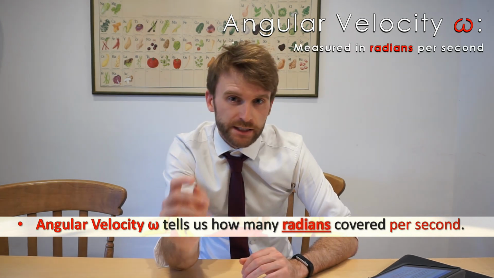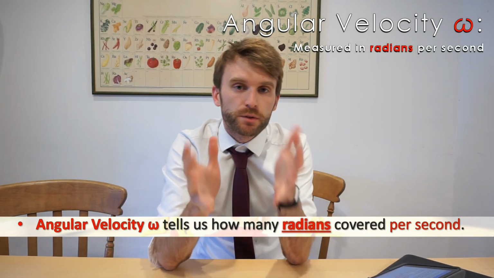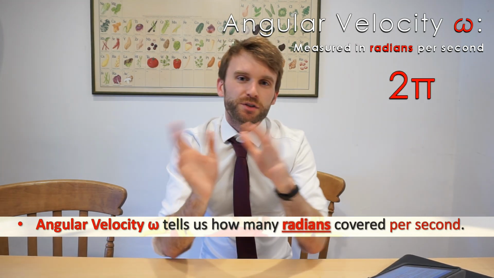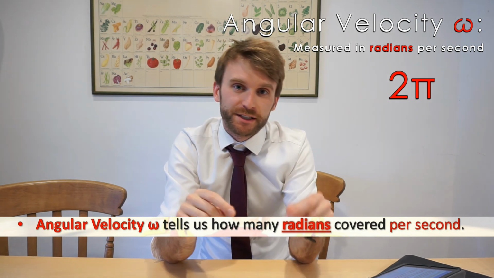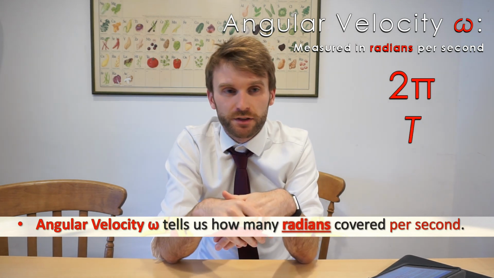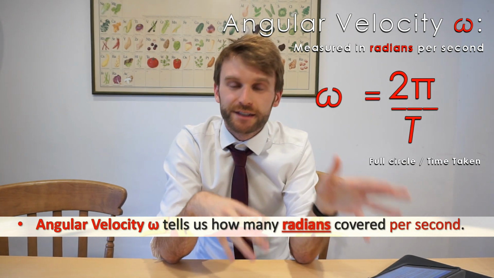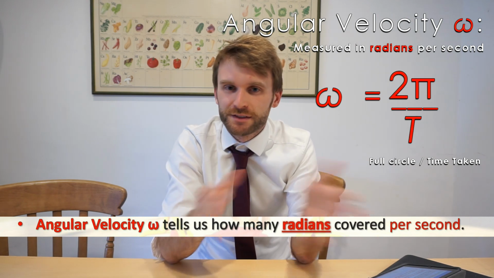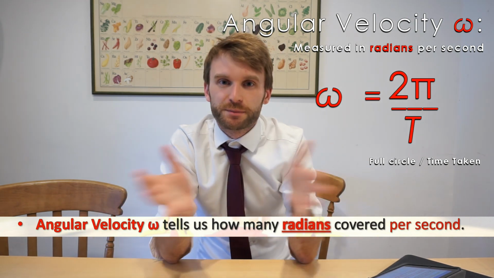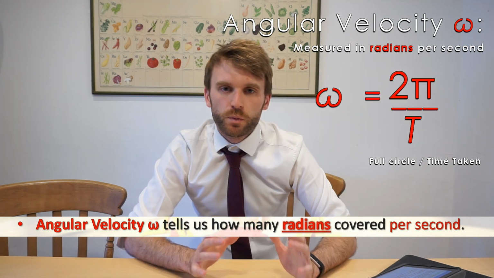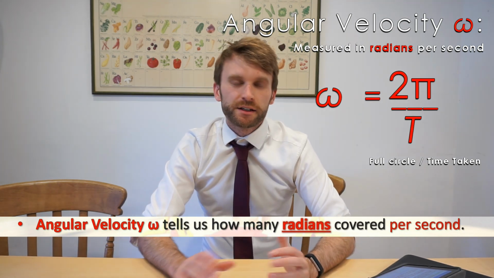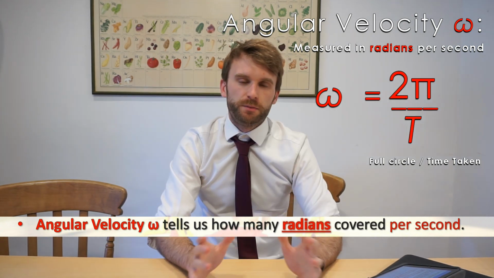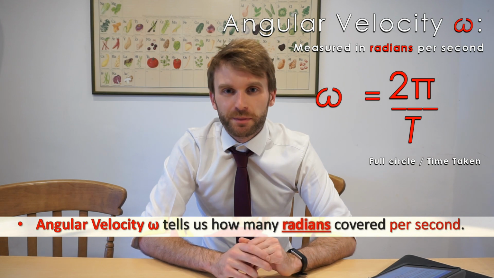We use radians here. So for an object moving in a circle, the angle that we usually turn through is 2 pi. 2 pi radians in time t would give us an angular speed of 2 pi over t. It's that simple. Regular speed, linear speed, is metres per second, so angular speed is radians per second. We give angular speed the symbol omega. If you're typing it, you can use W, but if you're writing it, use omega. 2 pi over t, angle divided by time.